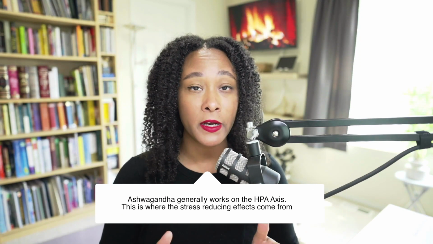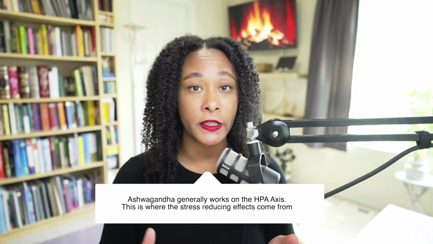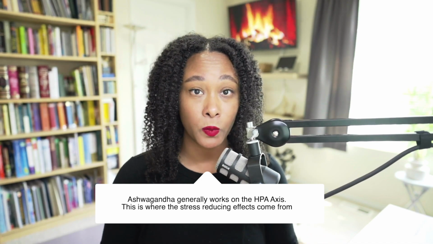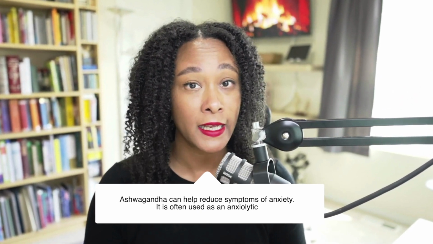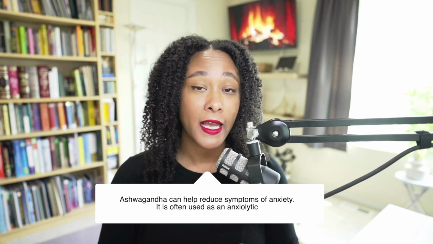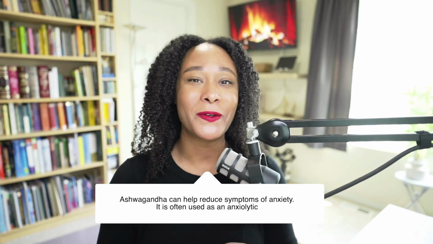So again, like other adaptogens, we kind of see that it's acting on the HPA axis as well. Another interesting fact about ashwagandha is that it also can be used as an anxiolytic, meaning that it can help to decrease anxiety. And this is because it can actually act as a GABA mimetic. So GABA is an inhibitory neurotransmitter that can really induce feelings of relaxation and calmness. So ashwagandha being a mimetic means it can act in that same sort of way as GABA.